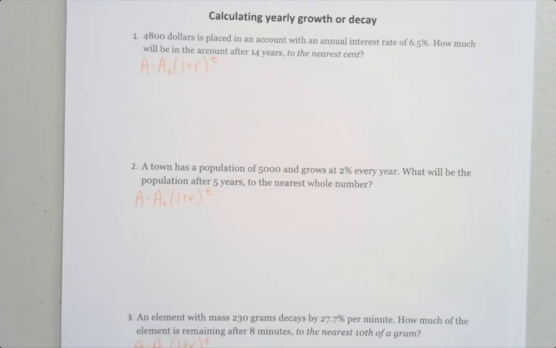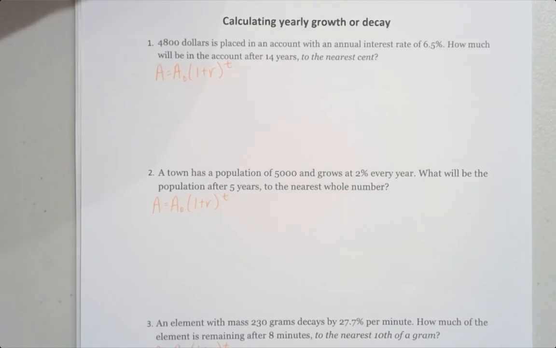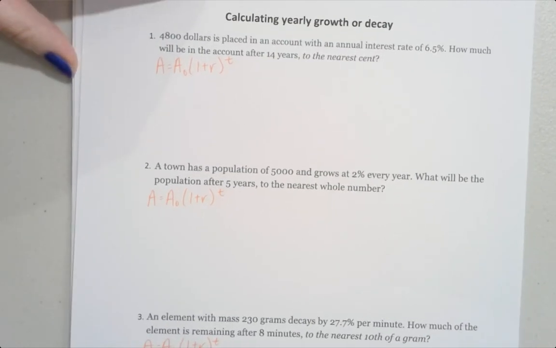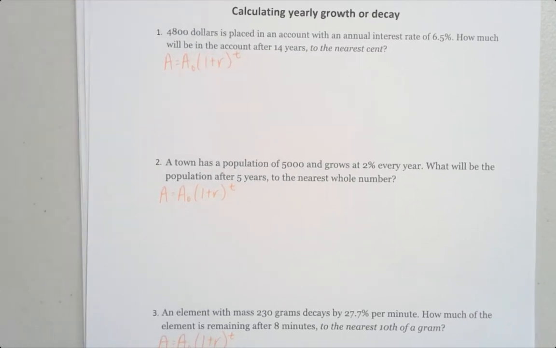So in part 2 of this video, we are going to be calculating that yearly growth or decay. Just like we were doing before, by looking at the problems in part one, we are going to actually be plugging in these numbers and coming up with a final answer. So let's take a look at our first problem.